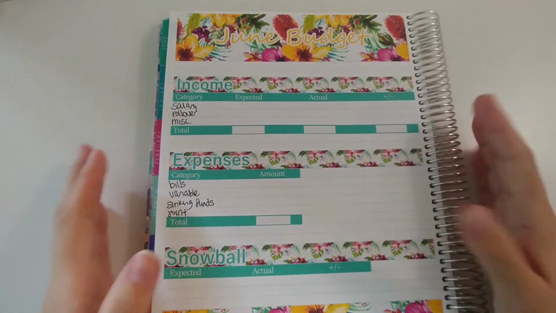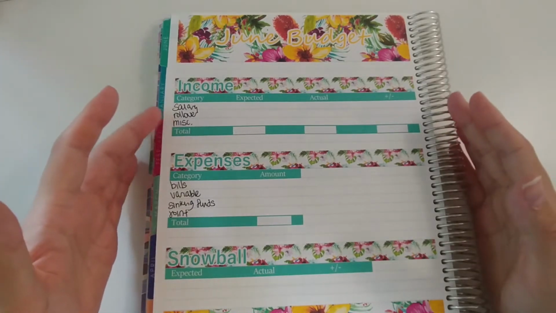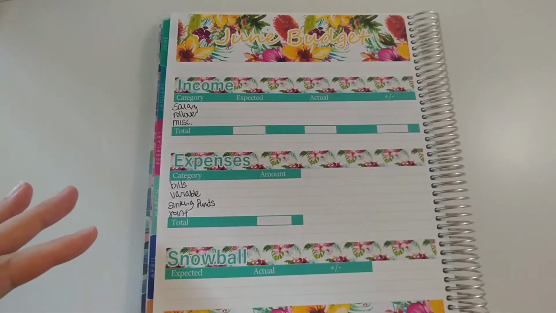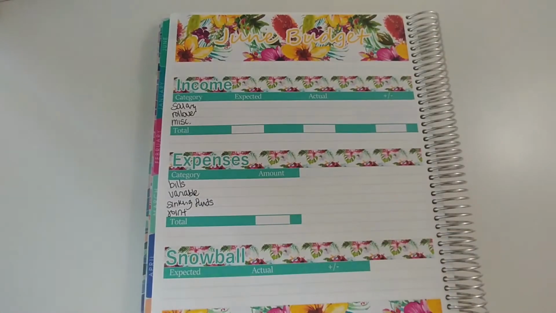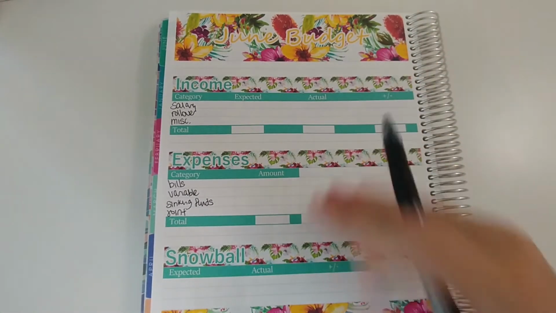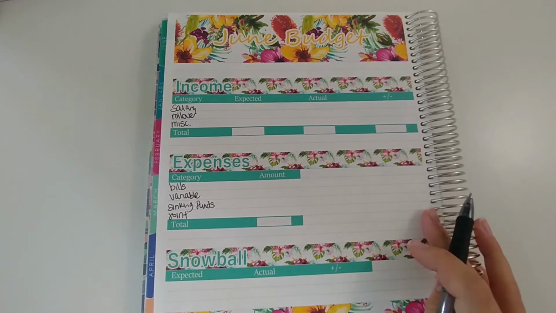Today I will be going over my budget for the month of June, and I am starting on this overview page, which is the left-hand side of the dashboard page just after the month view. This is where I have the overview of my income, expenses, and then the expected snowball amount. So let's go ahead and get started here with the income.